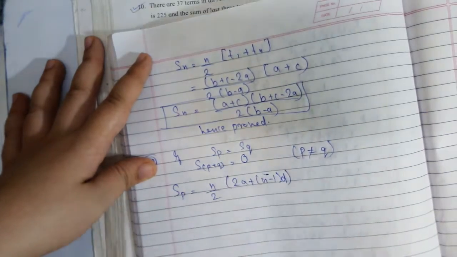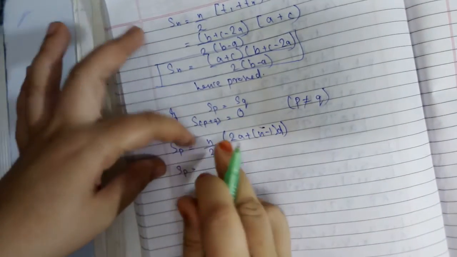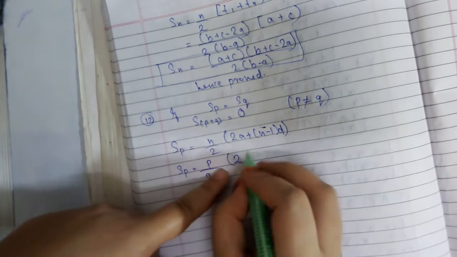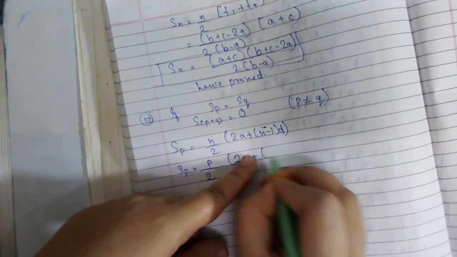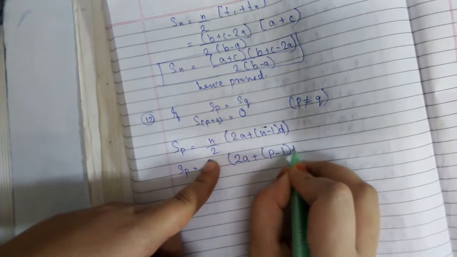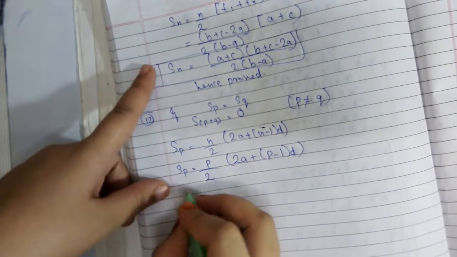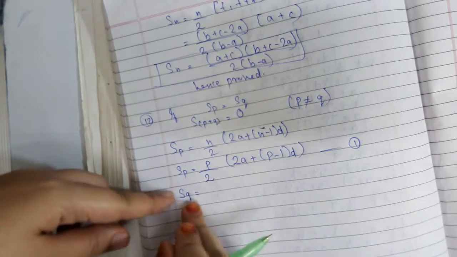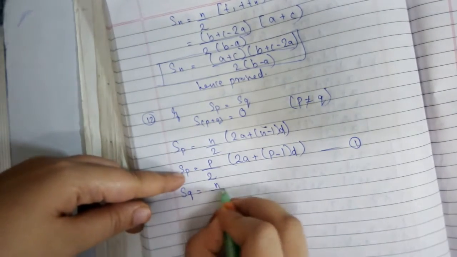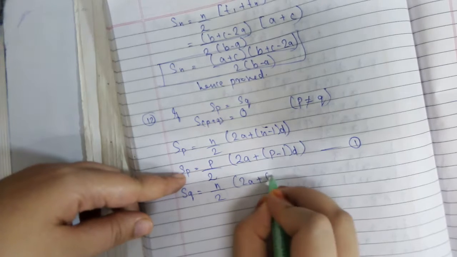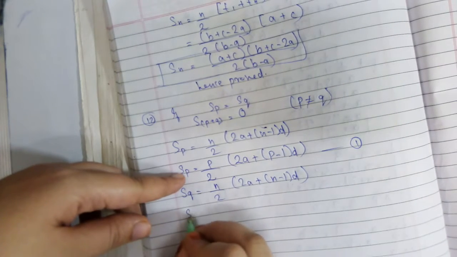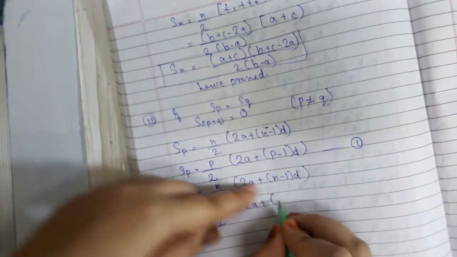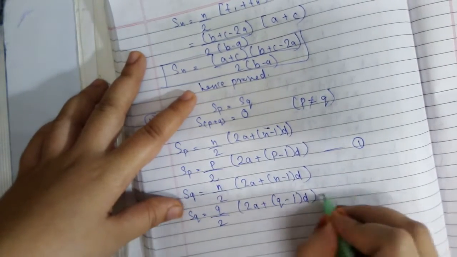For SP we will use the formula n upon 2 into bracket 2A plus n minus 1 into D. So SP equals, here the value of n will be P, so it will be P upon 2 into bracket 2A plus P minus 1 into D. This is equation number 1. Now let's find the sum of Q terms. SQ equals n upon 2 into bracket 2A plus n minus 1 into D. Here the value of n is Q, so it will be Q upon 2 into bracket 2A plus Q minus 1 into D. This is our equation number 2.